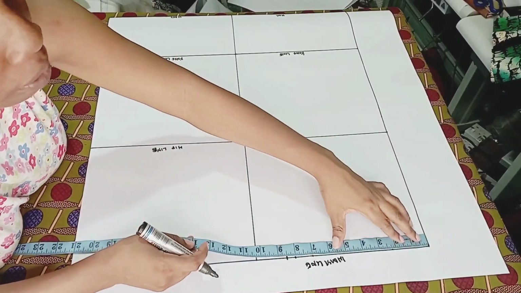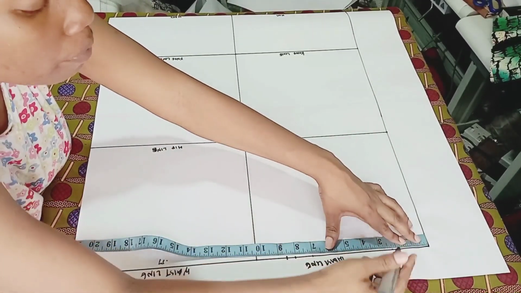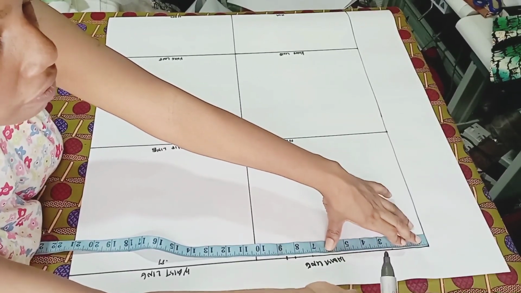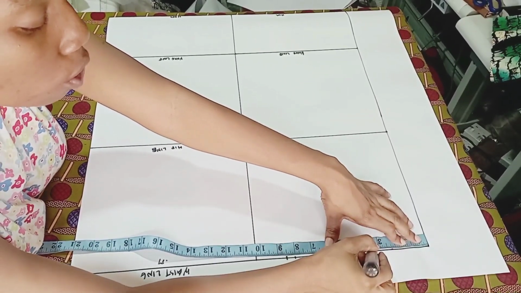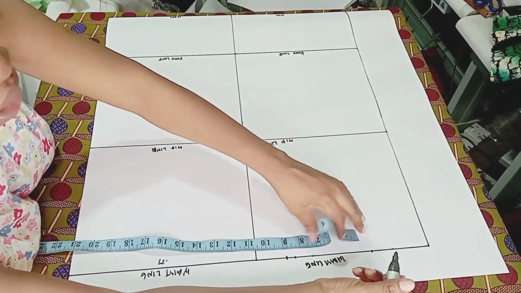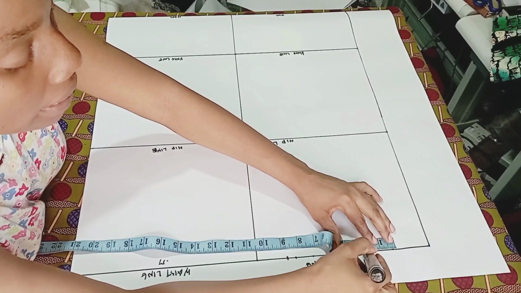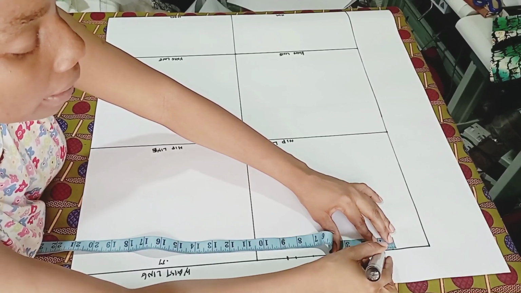I will come from the midpoint like this and input the bust span measurement. The bust span I'm working with is 7, and 7 divided by 2 is 3.5. So I'm going to input 3.5 here like so, and also input my dart indicator lines.